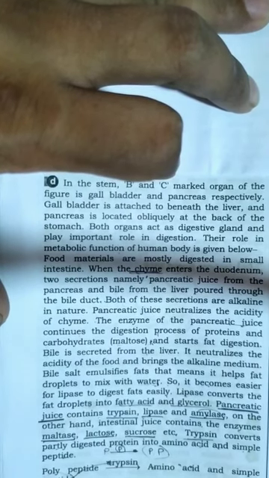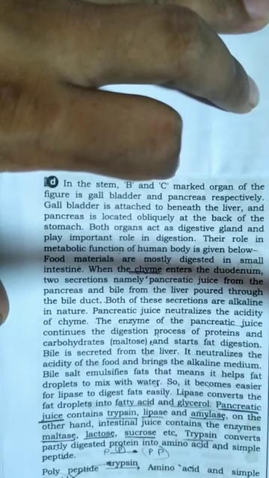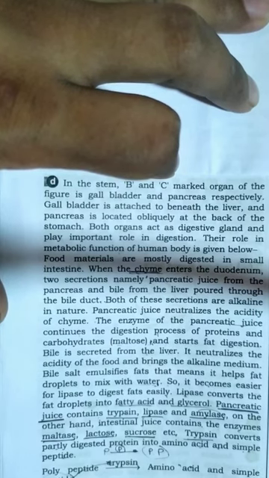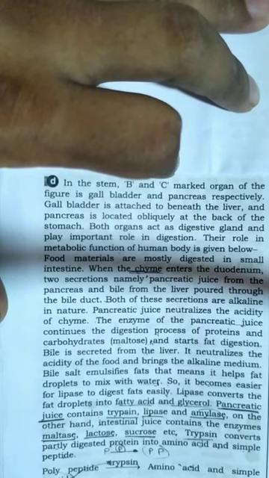Bile is secreted from the liver. It neutralizes the acidity of the food and brings the alkaline medium. Bile salt emulsifies fat, that means it helps fat droplets to mix with water, so it becomes easier for lipase to digest fat.